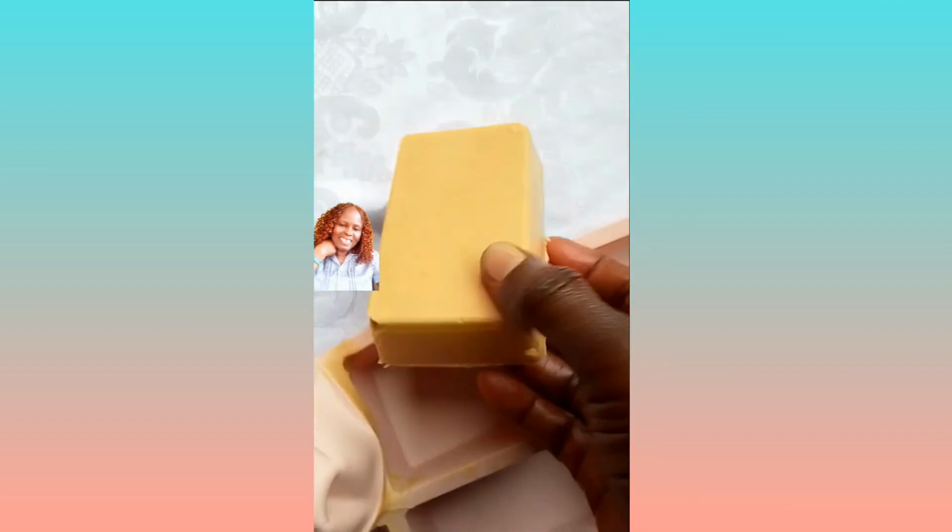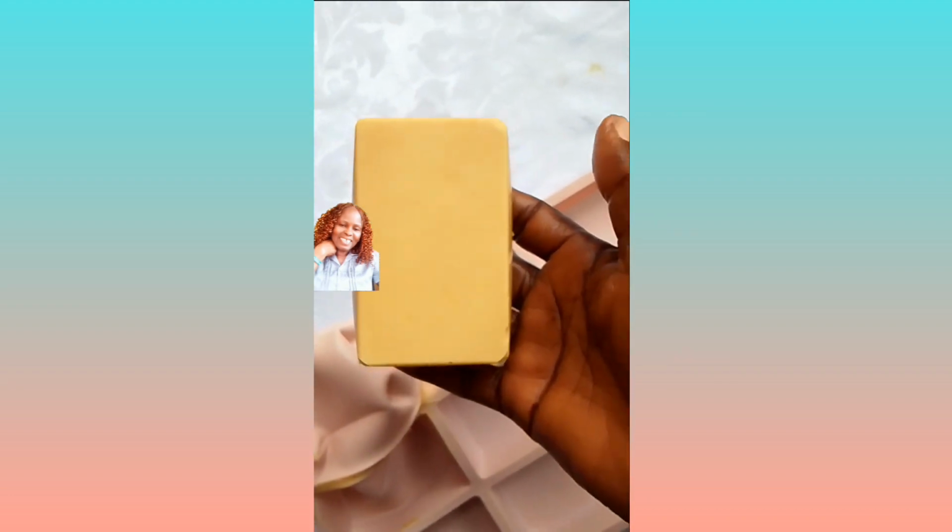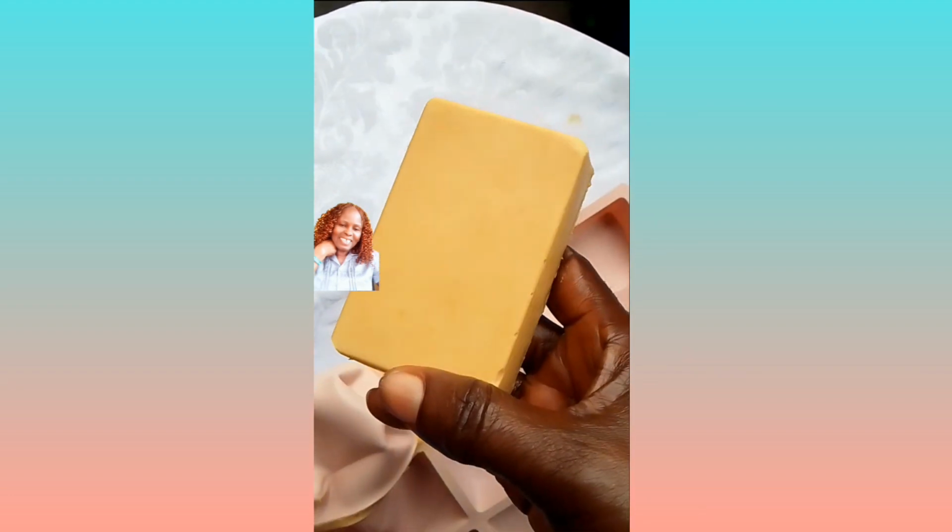So the next day, look at the soap. It's ready. There's nothing wrong with this soap. It's a very clean bar soap. It does not itch the body. So let's test for lather. Some of you think that if you don't add all those things you used to add, the soap will not lather. It will lather very well. Those things, you don't need them.